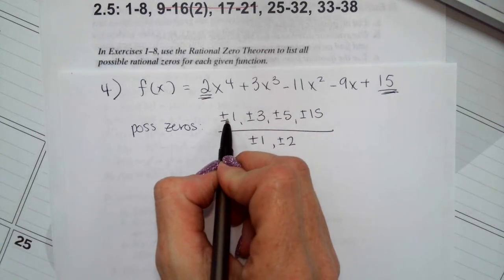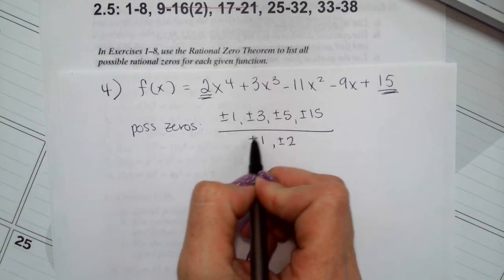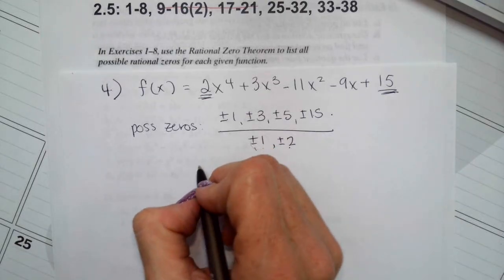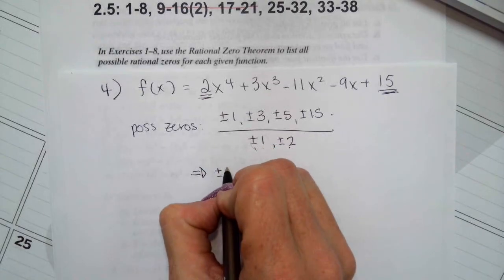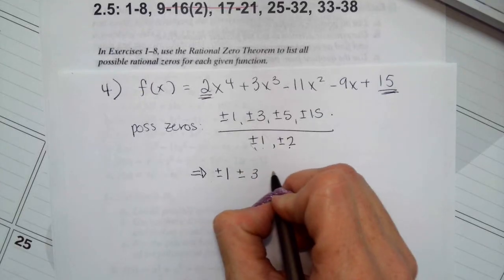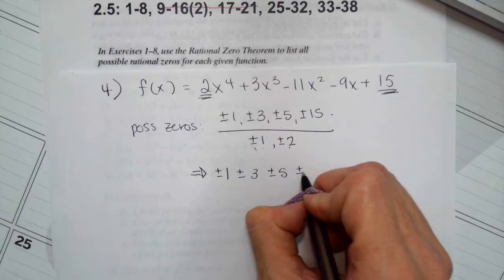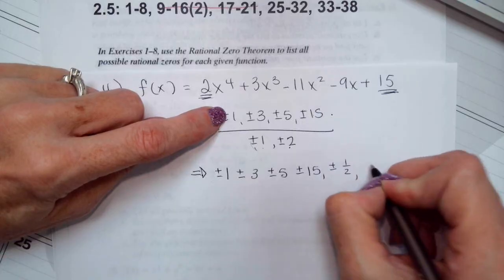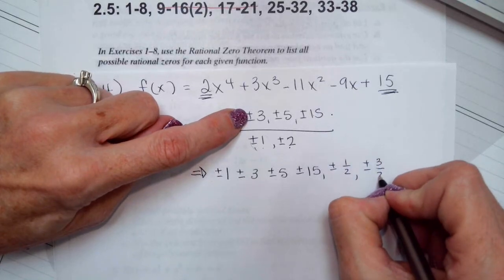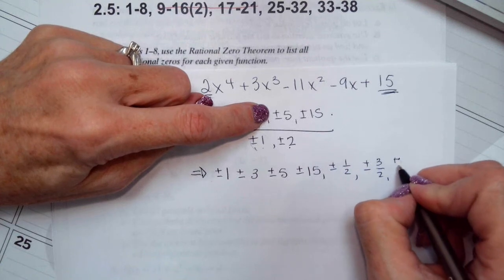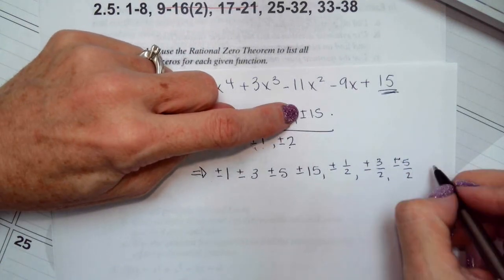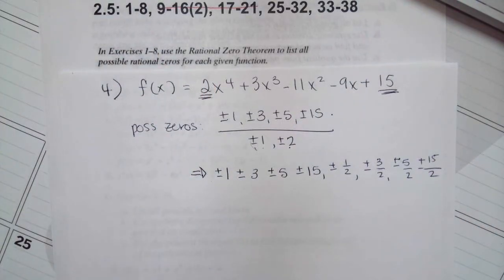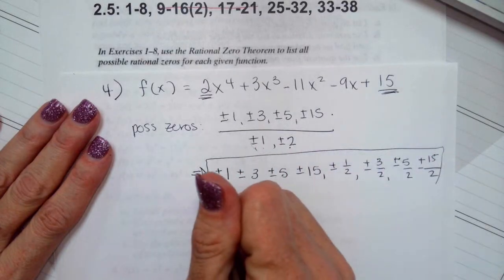And then we have to do each of the numerator values over the first denominator, and then each of the numerator values over the second denominator. So then that is going to give us a total of plus or minus 1, plus or minus 3, plus or minus 5, plus or minus 15, plus or minus 1 half, plus or minus 3 halves, plus or minus 5 halves, and plus or minus 15 over 2. So these would be the possible zeros.